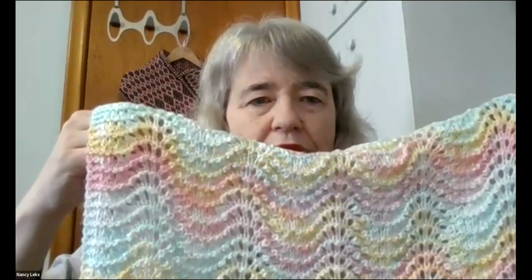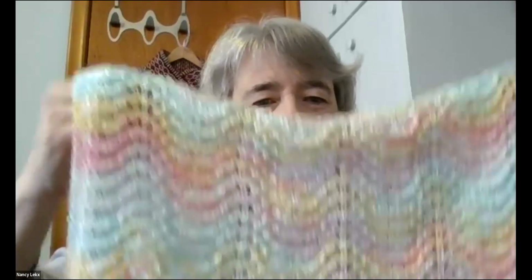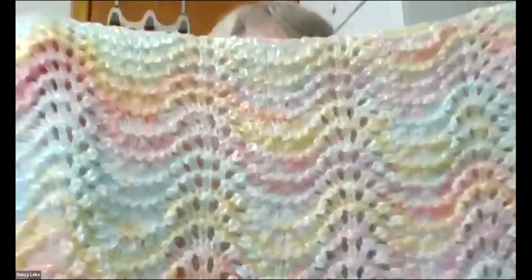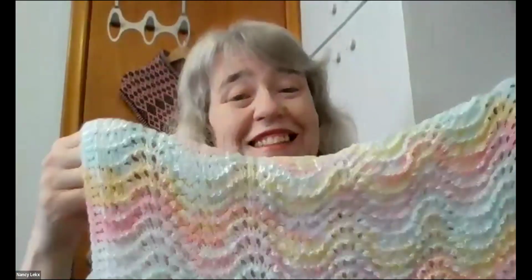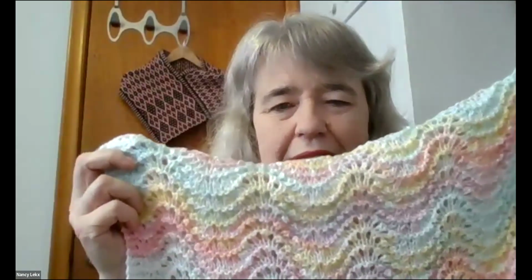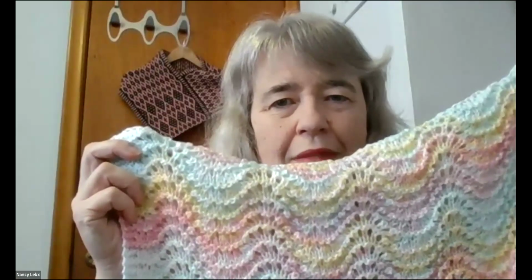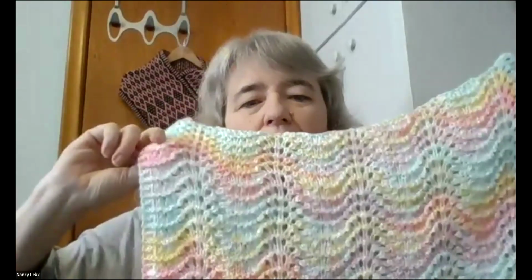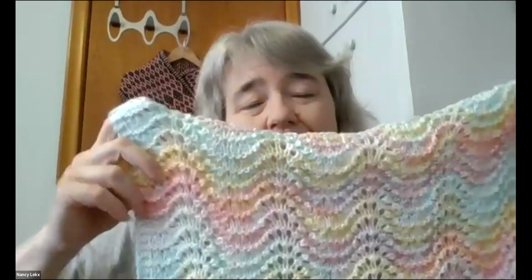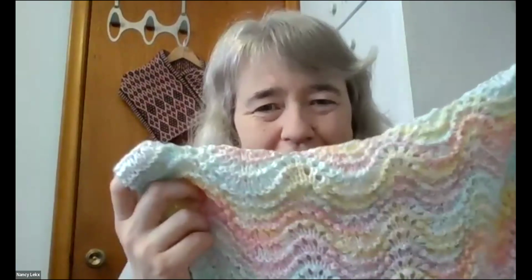So it's just a little more symmetrical. I think it looks better. It just looks better. Nice. I wanted to prove again that this ripple stitch almost always looks good in a variegated yarn. Doesn't really matter whether they're random or self-striping. It almost doesn't matter. This just looks retro in variegated yarn.